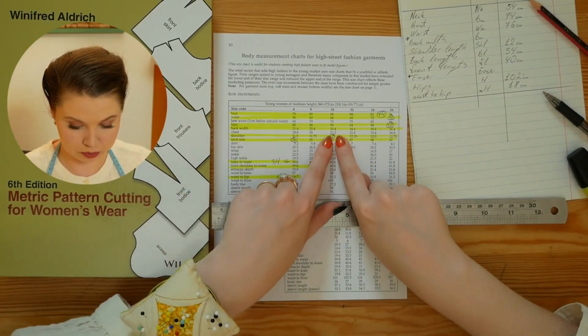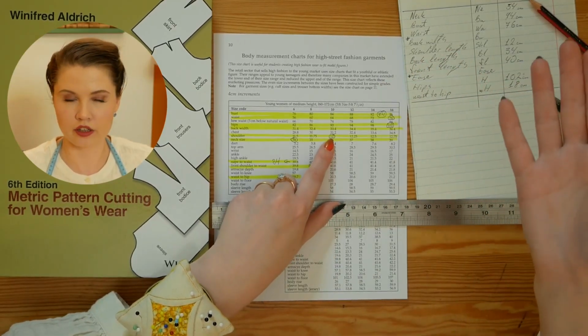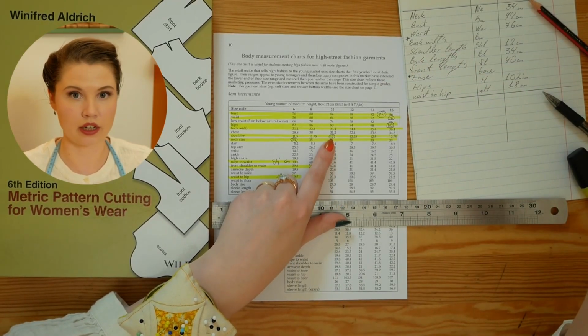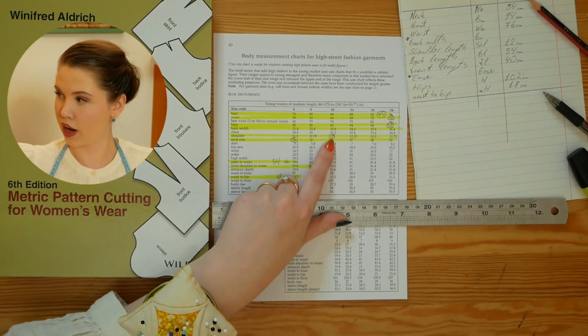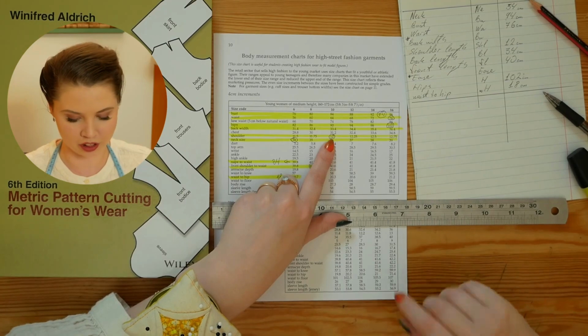My shoulder being on the size 10, 12 centimeters, that's right because when I buy size 10 clothing, the shoulders and the sleeves tend to be the only thing that fit me really well.